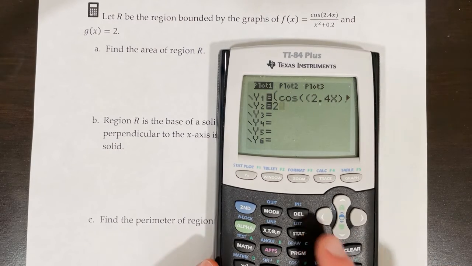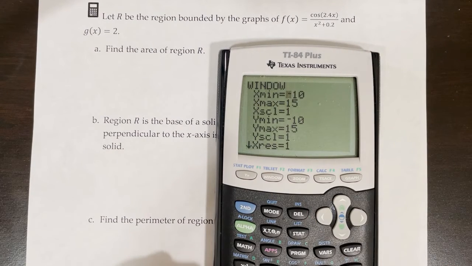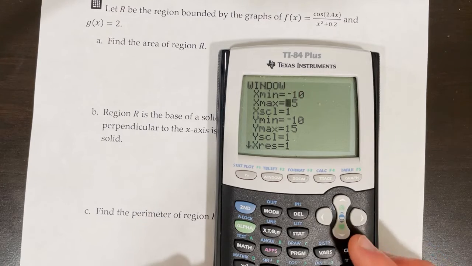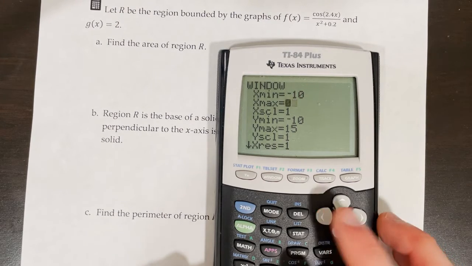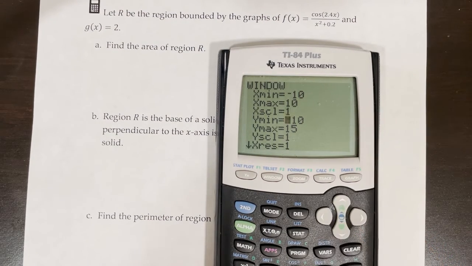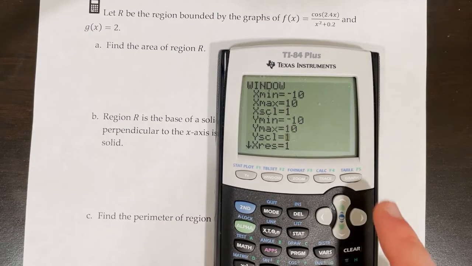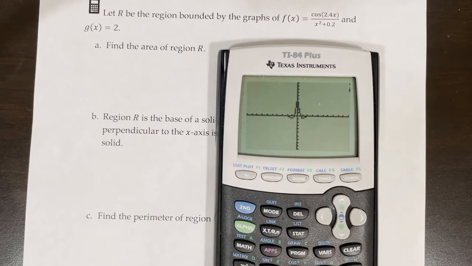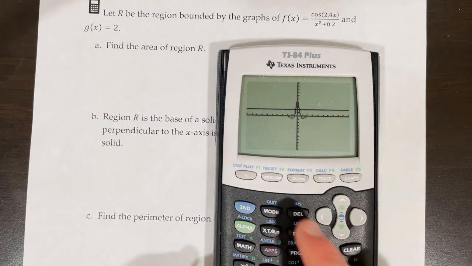Then I will adjust my window to make sure that I can see it properly. So I'm going to scale my x-min to be -10 and then my x-max to be 10. So we're going from -10 to +10, and same on the y, and we'll see if that is an appropriate window. Yes, it looks like this is an appropriate window, and I'm actually going to scale it in just a bit more.